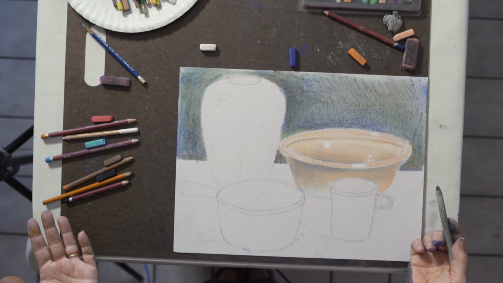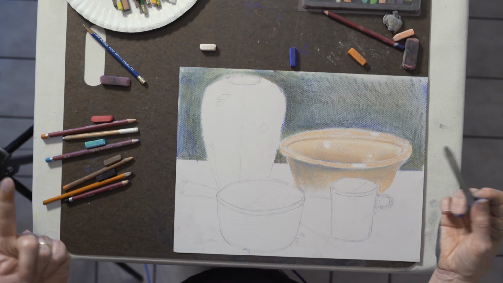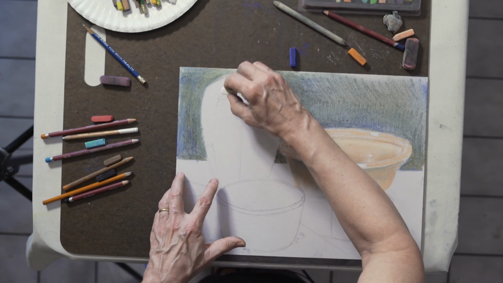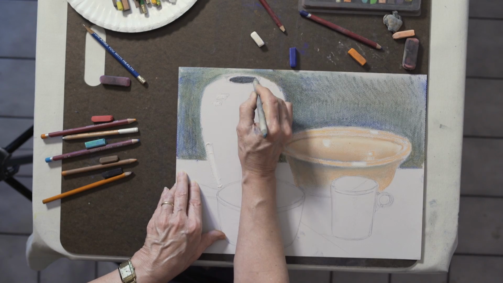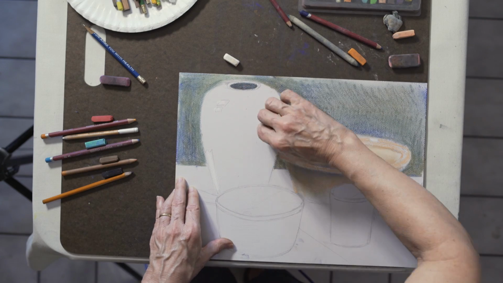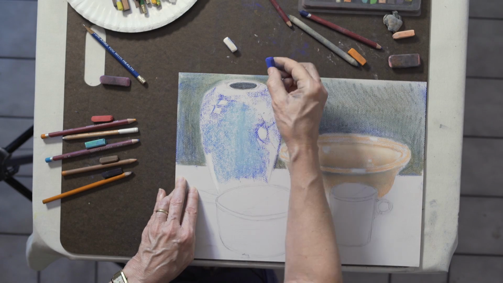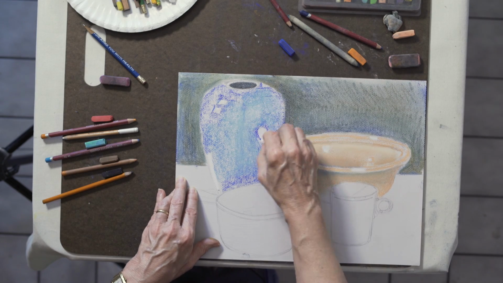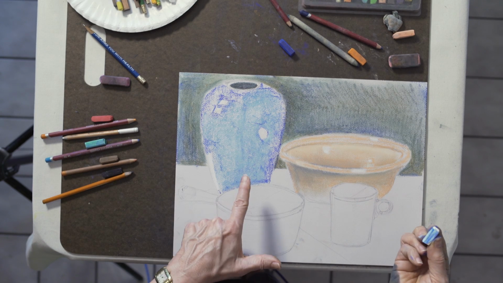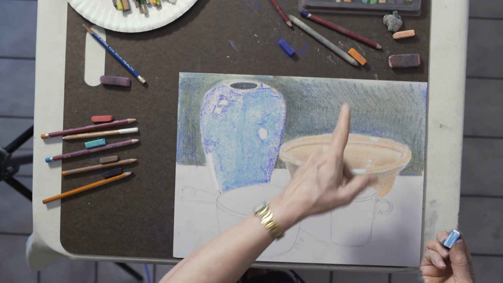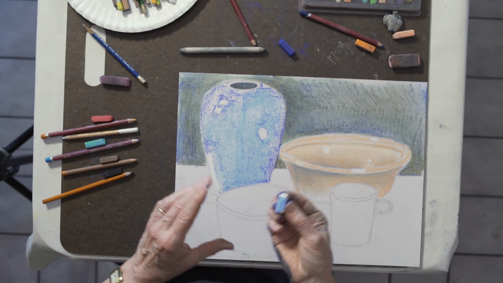So now it's easier for me to figure out how dark this picture over here has to be and how bright the highlights have to be. Notice that the white acts as a blending stump. I have not yet picked up my blending stump. So you can do a lot of that just by adding white.